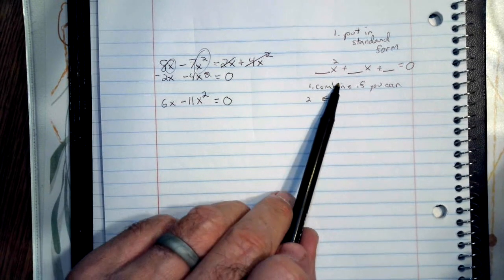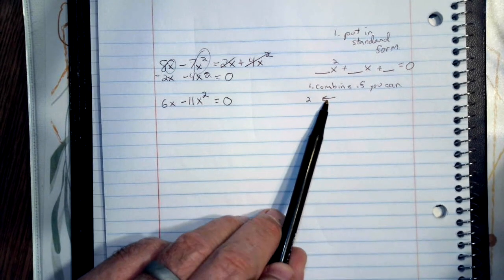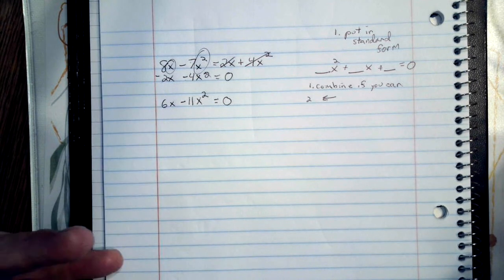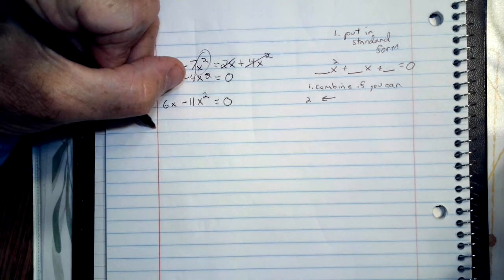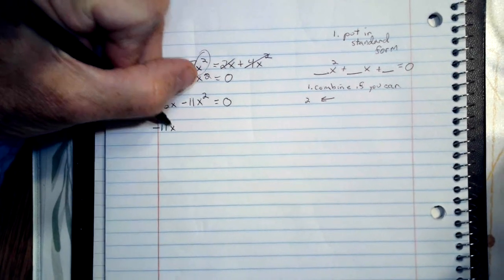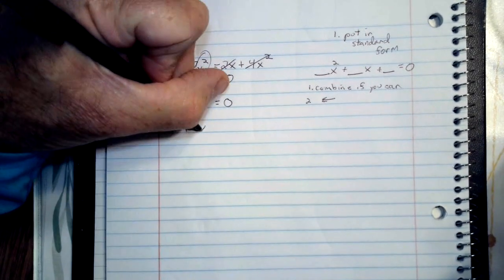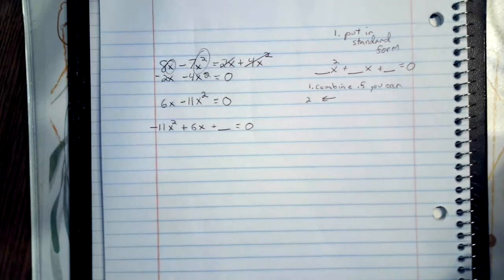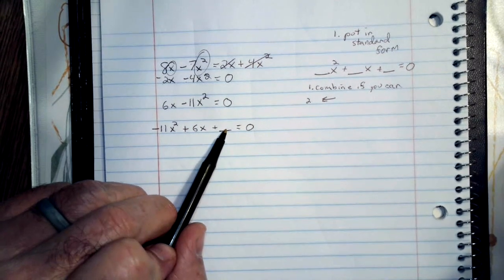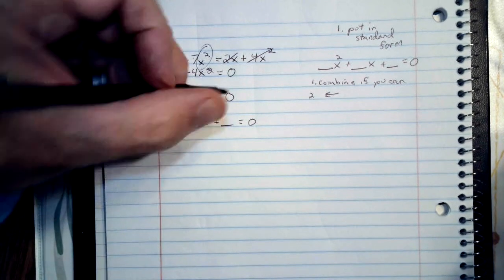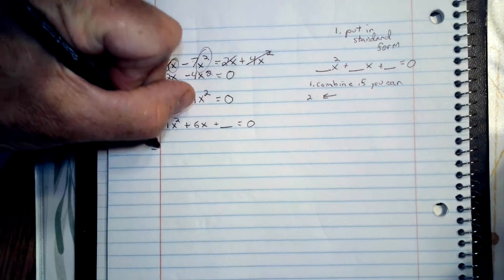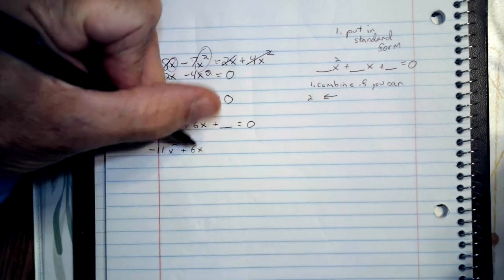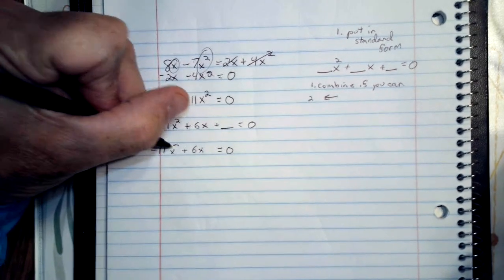So combine if you can, move everything to the left. When you do so, you'll end up with something that's usually pretty good. Now all you have to do is just put it in the right order. So that's negative 11x squared plus 6x plus 0 equals 0. I usually don't put this part in here because there's nothing else there. So this becomes just negative 11x squared plus 6x equals 0.